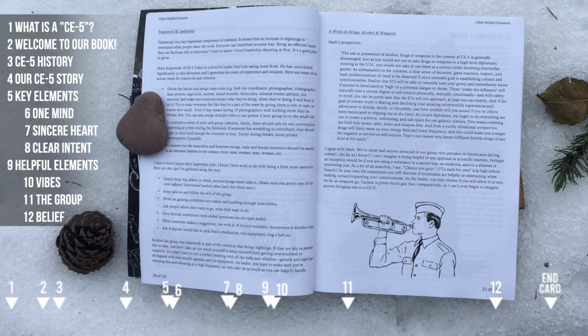And from a purely vibrational perspective, drugs will likely mess up your energy field into a lower frequency, and this could make you a target for negative or self-serving entities. That's one reason why James Gilliland forbids drugs of any kind at his ranch.